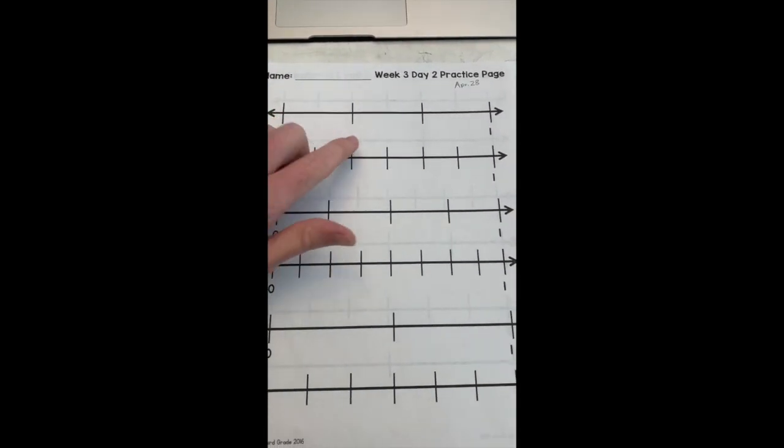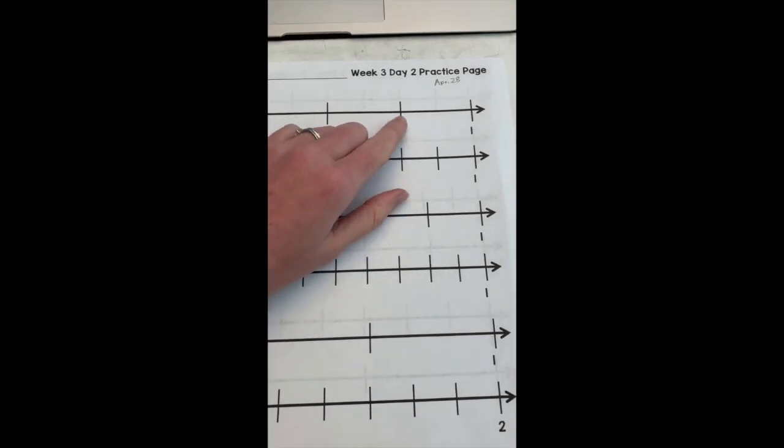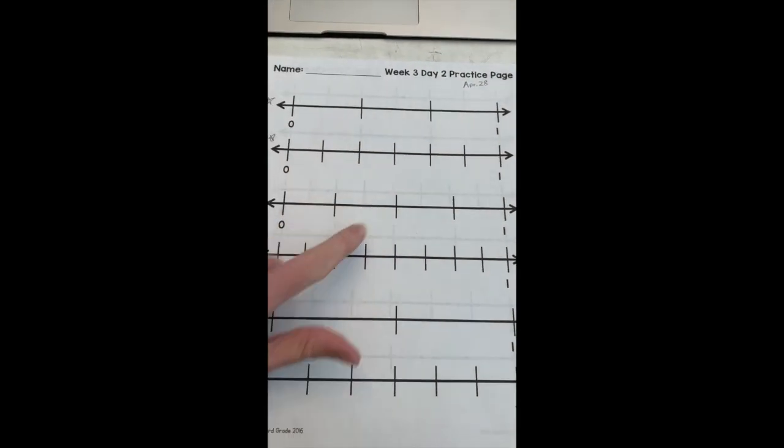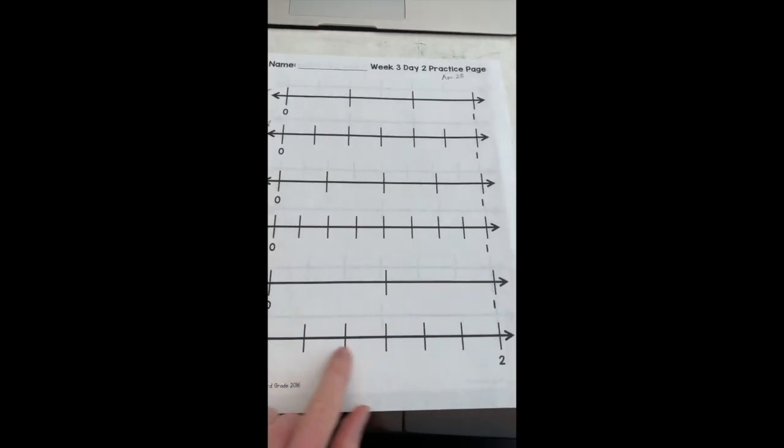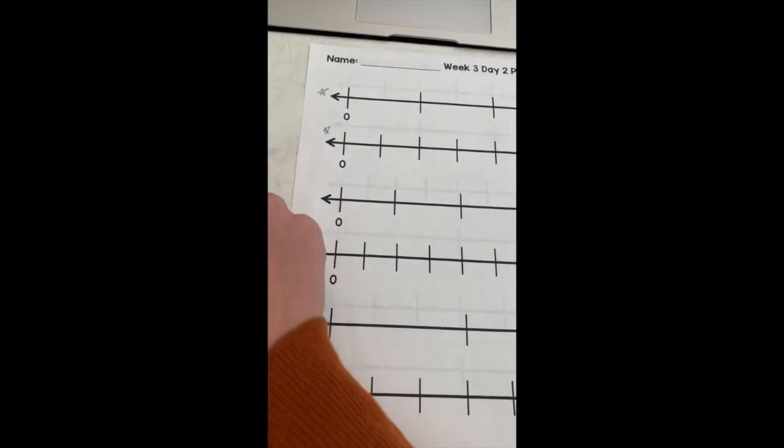You can see that there are little tick marks, is what I will call them, in between both ends of your number line. This one's got one here. So the way that we are going to solve this is we need to see how many pieces the number line is divided into, and that's going to give us our denominator for our number line. So let's look at this first one.